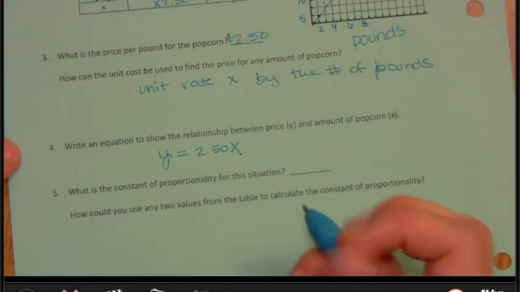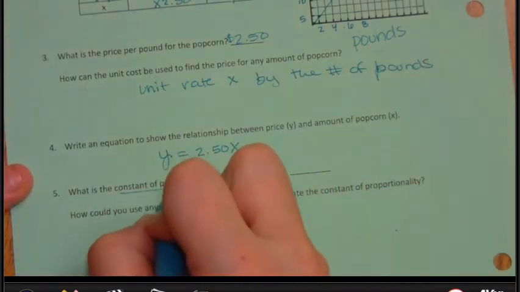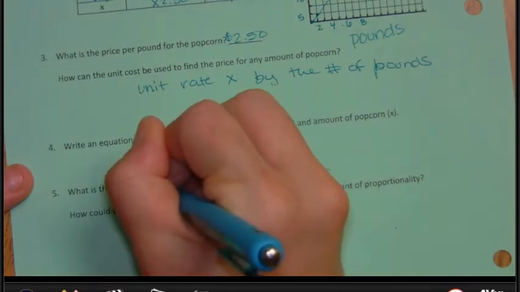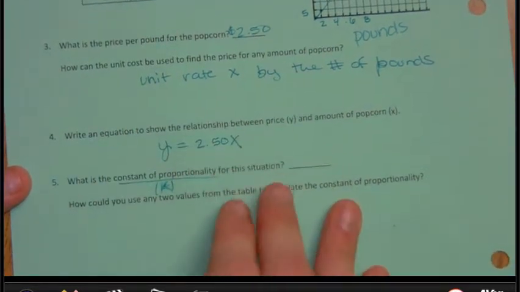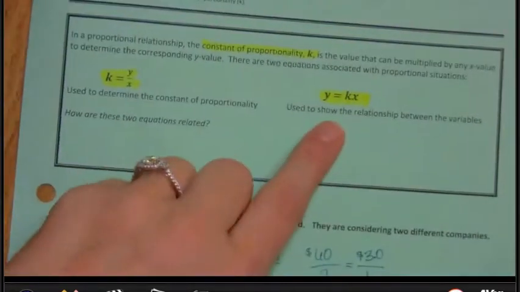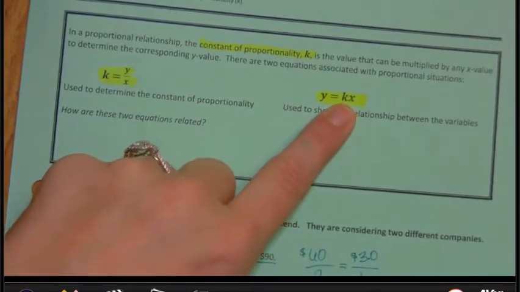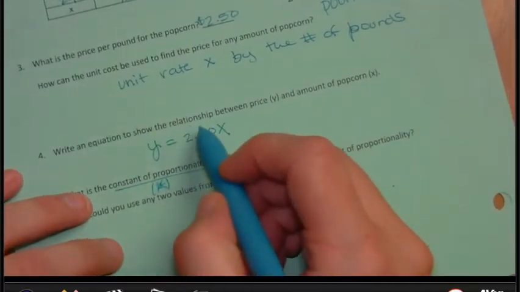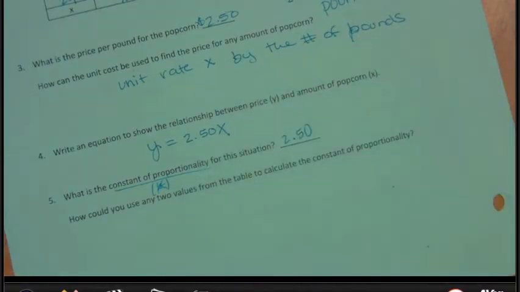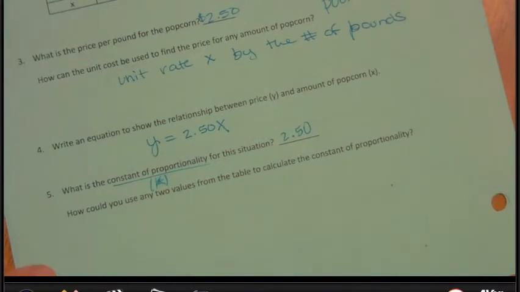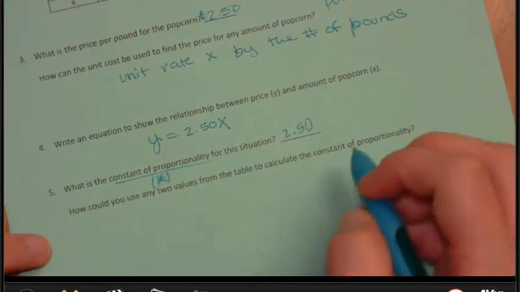So what is the constant of proportionality in this situation? So what is my K value? Oh, I'm running out of ink. Okay. If you remember from the front side, our equation Y equals K times X. Well, K is that number that is multiplied by X. So it will always be that number multiplied by X. And so my number multiplied by X is 2.50. Okay.